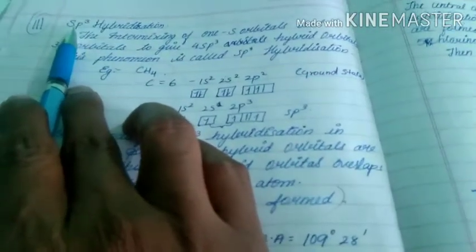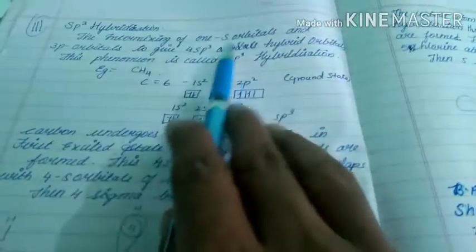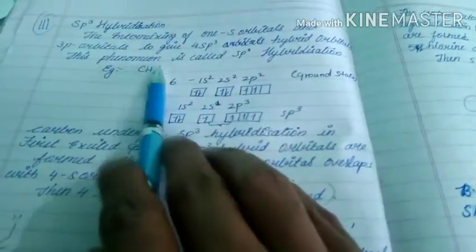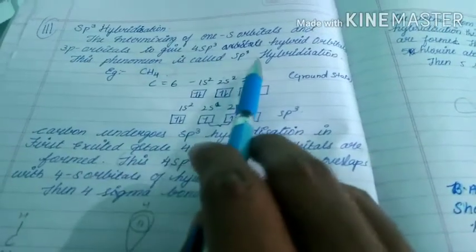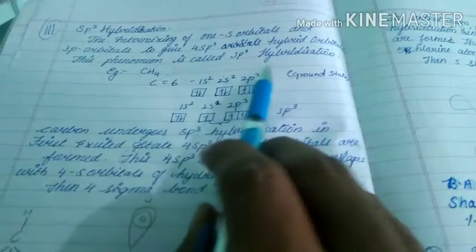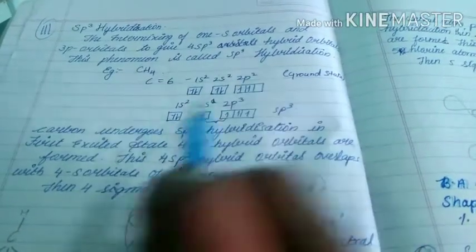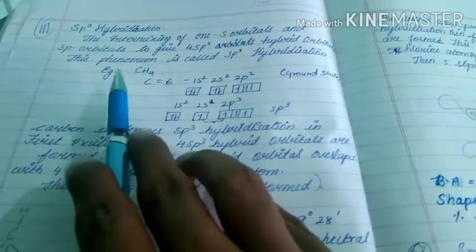sp3 means one s and three p orbitals are going to intermix. So what is the definition? The intermixing of one s orbital and three p orbitals to give four sp3 hybrid orbitals is called sp3 hybrid orbitals. That phenomenon is called sp3 hybridization.